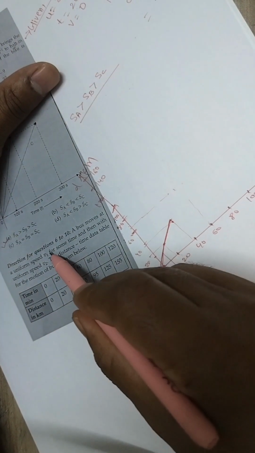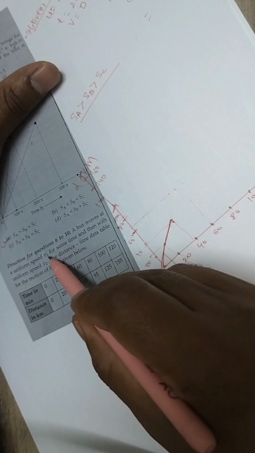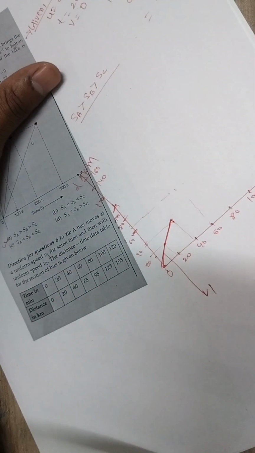The question says that for one part of the distance the bus is moving with uniform speed v1 and then with uniform speed v2.